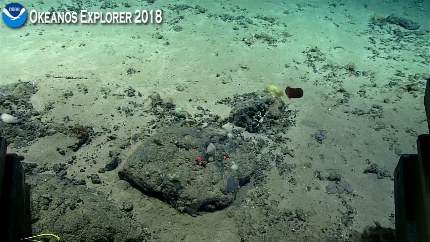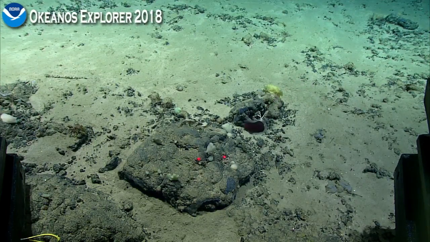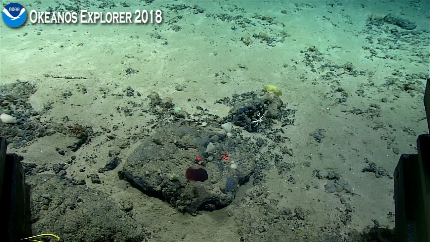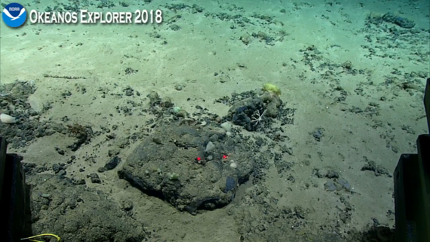Coming back up. It looks like a holothurian is coming past. Sea cucumber. It's the reddish organism that's in the water column just above the rock. Roger that. So the squat lobster rock? Yeah, give that a try. Okay.